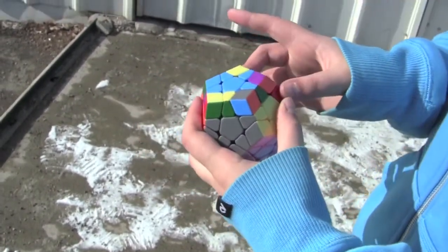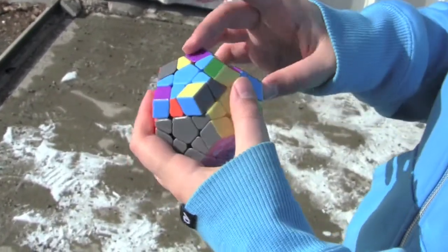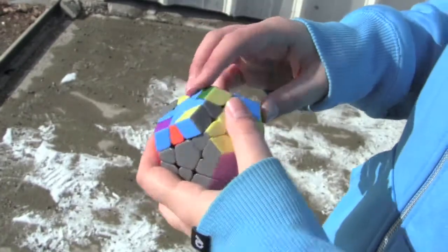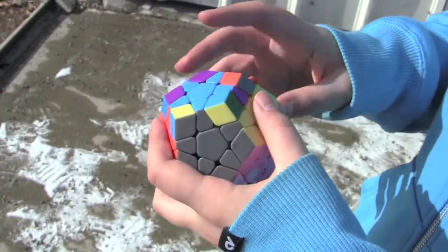Now with the Megaminx, with its 5 sides, if you do U2, then it won't do anything. It'll mess it up, see? That's because it's 5 sides. And if you did it one more time, then it would do it.